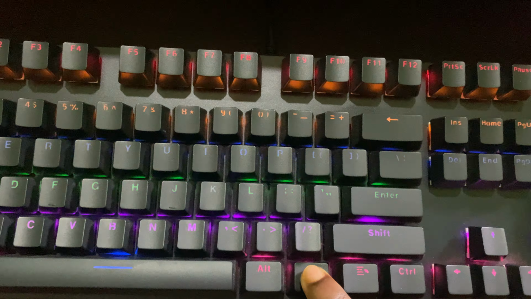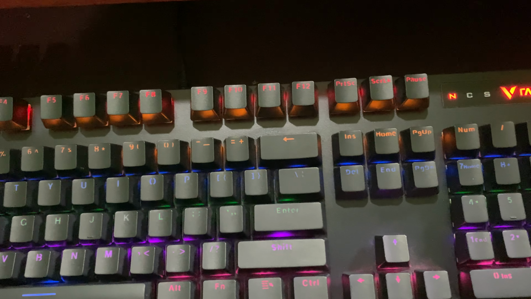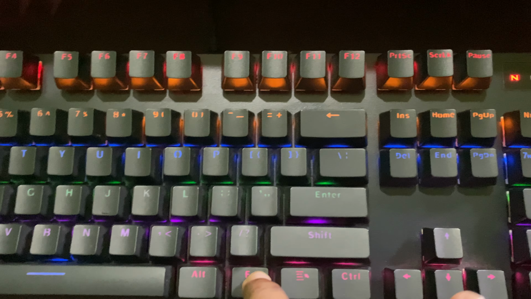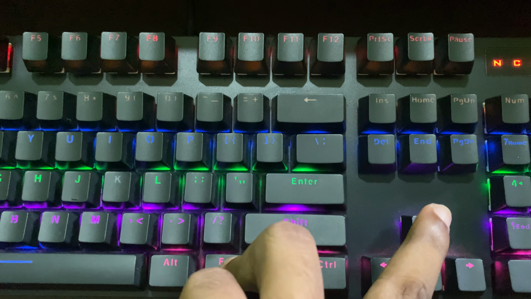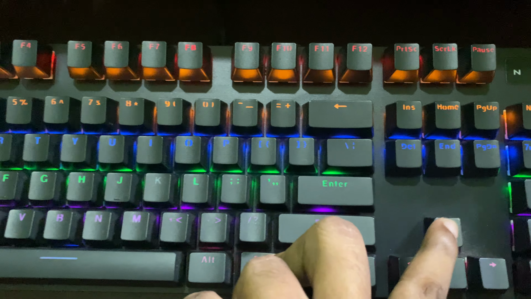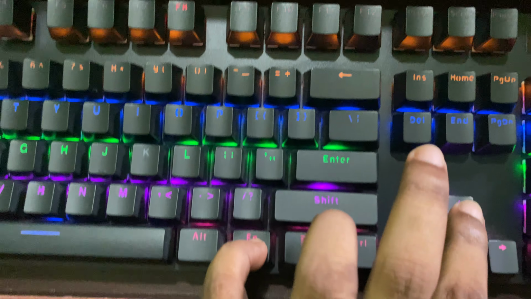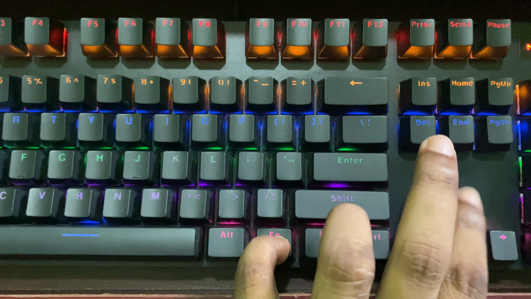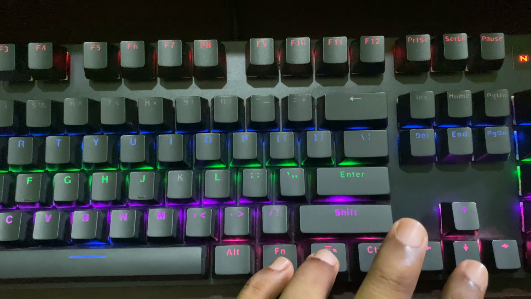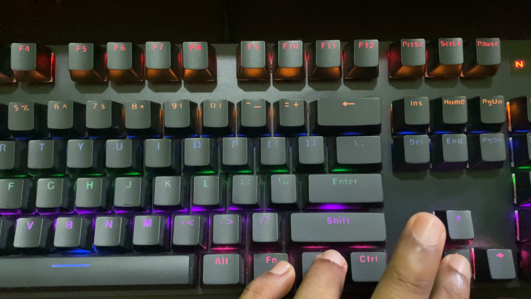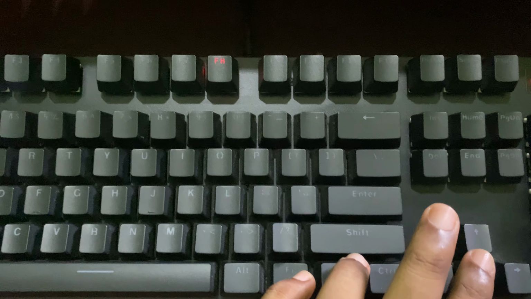And if you want to control the brightness of the animation, of the light, you can do that as well using the FN button and the up and down buttons. If you do this, the brightness will increase. The FN button and the up button will increase the brightness. And if you click on the bottom button with the FN key, it will decrease the brightness.